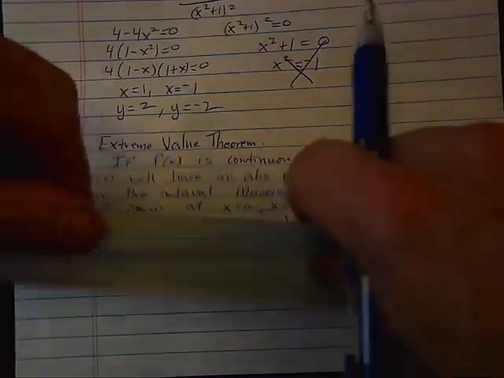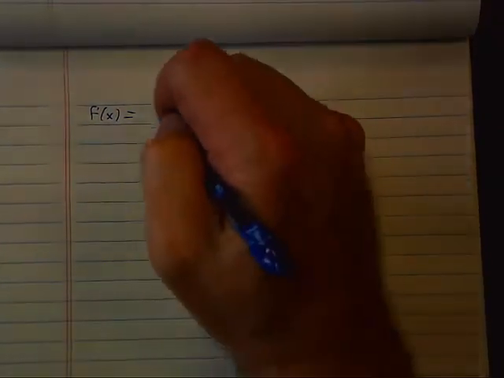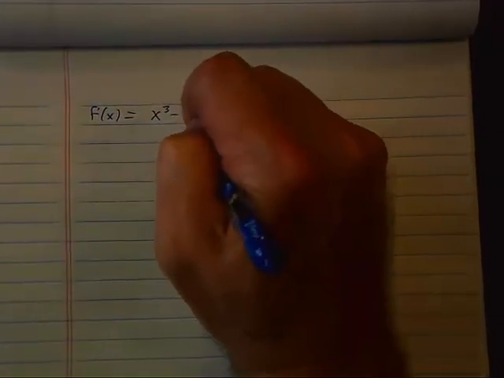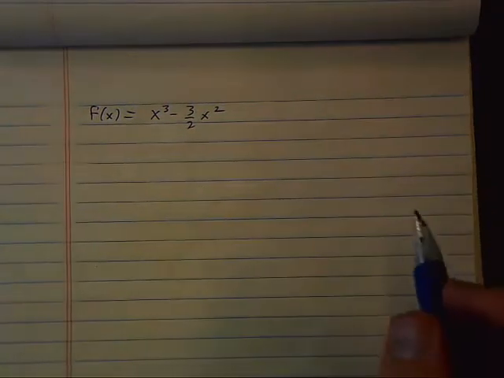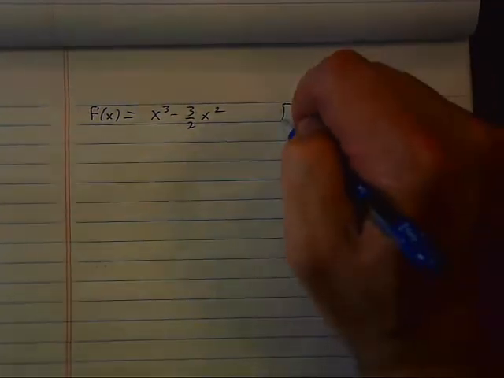Oh, let's see. Let's start with a fairly easy one. F of x equals x cubed minus 3 halves x squared. And my interval is negative 1 to 2. Is that function continuous on the interval negative 1 to 2?